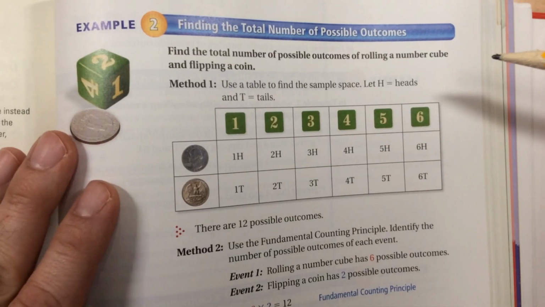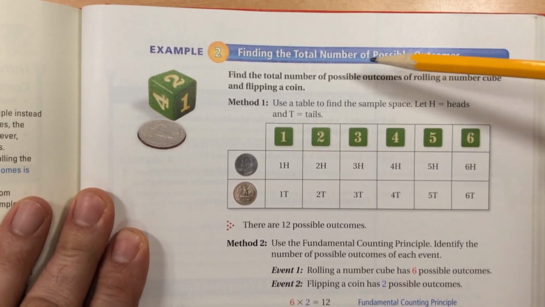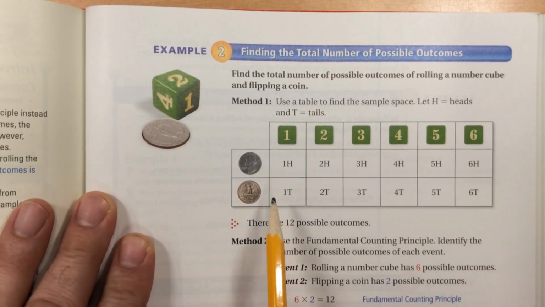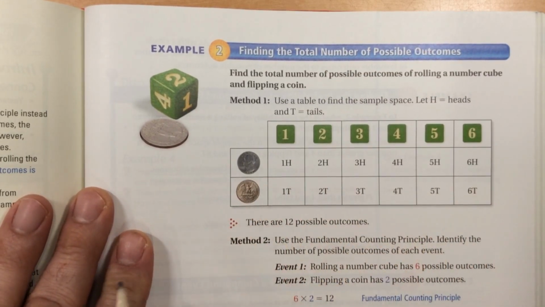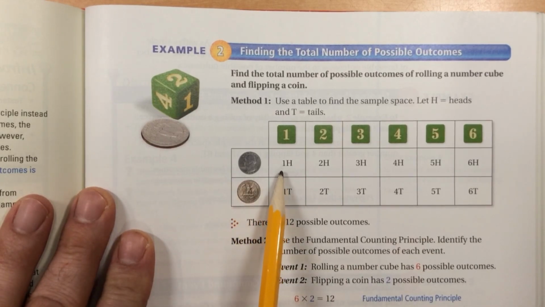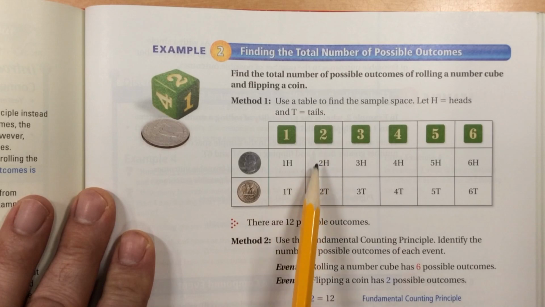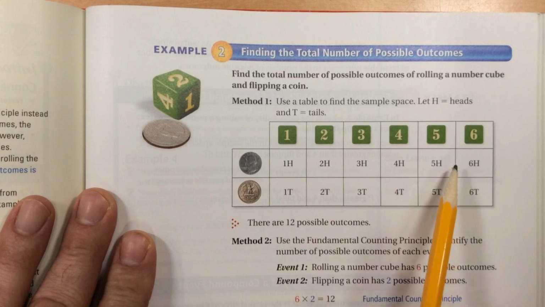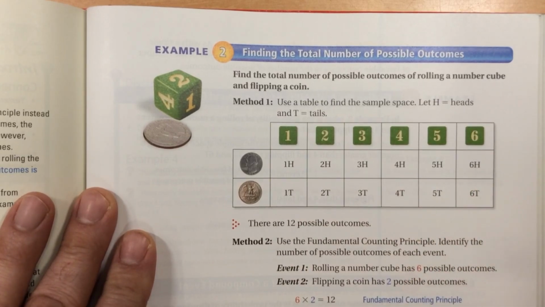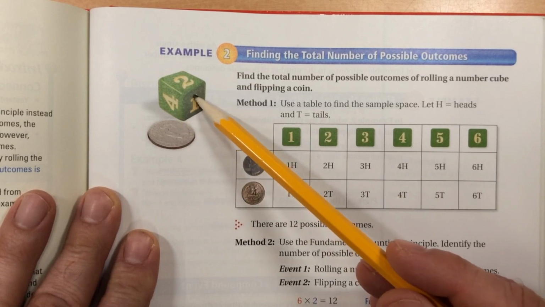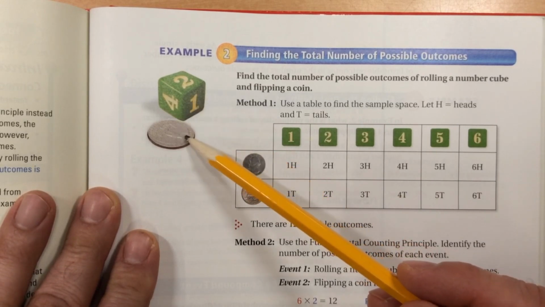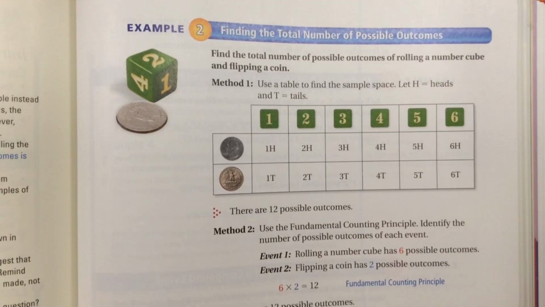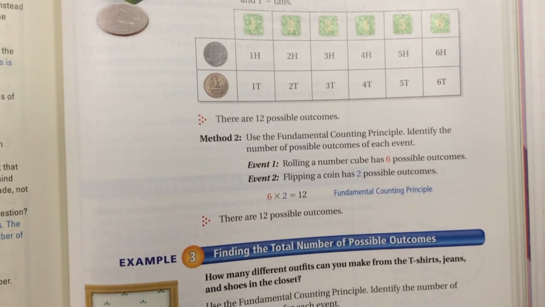This says find the total number of possible outcomes. So find the total number of possible outcomes from rolling a number cube and flipping a coin. And here's the first method they used. They made this nice looking table. Isn't that beautiful? And then you can see you rolled a 1 and you got a heads. You rolled a 2 and you got a heads. Or down here you rolled a 3 and you got a tail. So all of these possible outcomes. But you could also use the fundamental counting principle and say, there are 6 things that can happen when I spin this, and 2 things can happen when I flip this. 6 times 2 equals 12. There are 12 possible outcomes. I think that is much nicer.